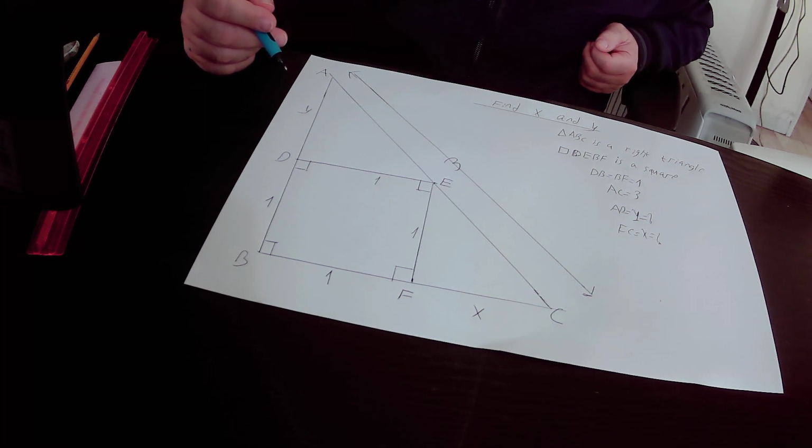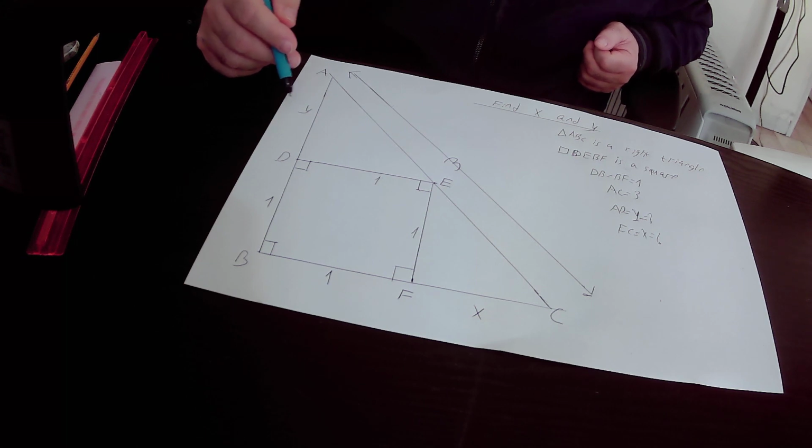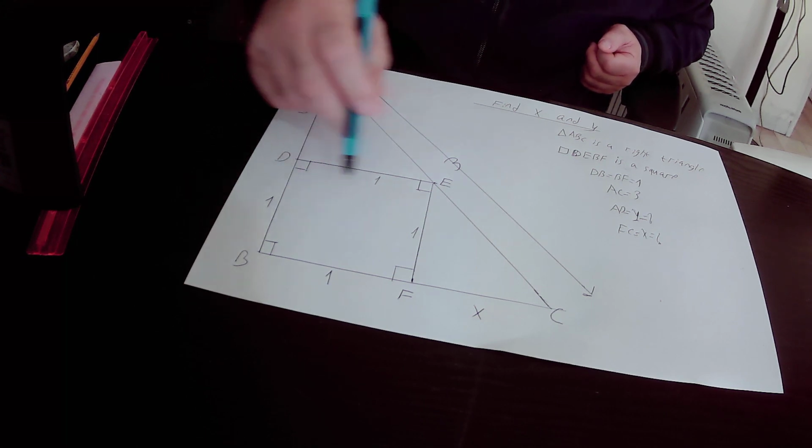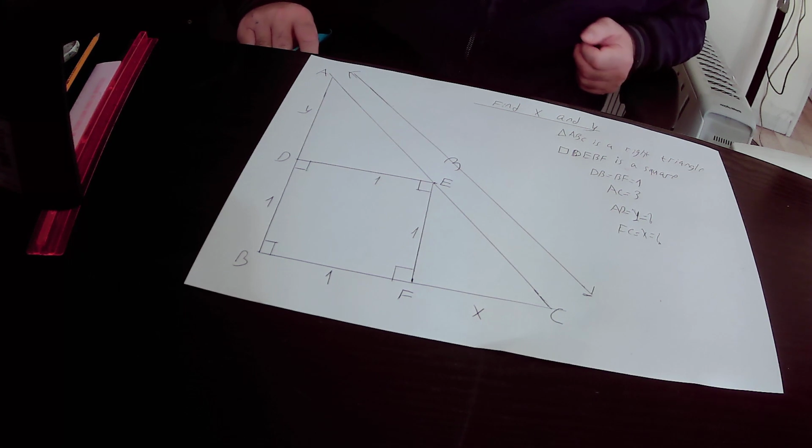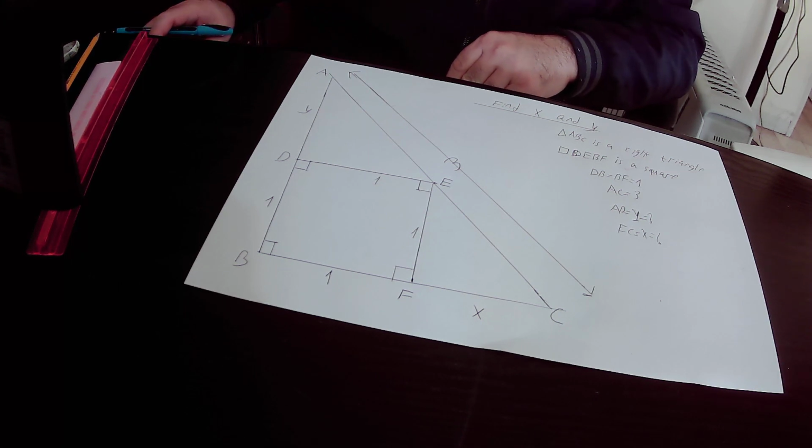so first of all, we know that the opposite sides of a square are parallel to each other. That is to say, DE is parallel to BF. Okay, so I'll write it down.